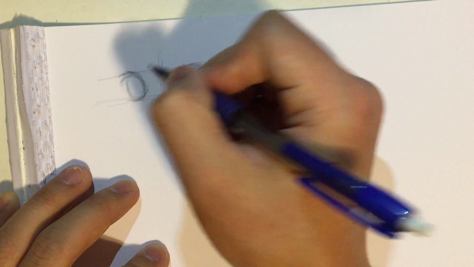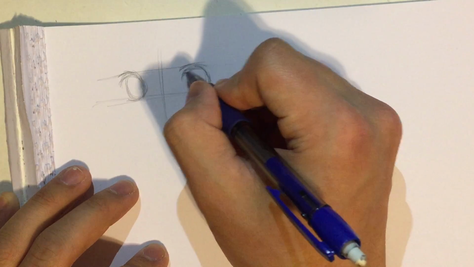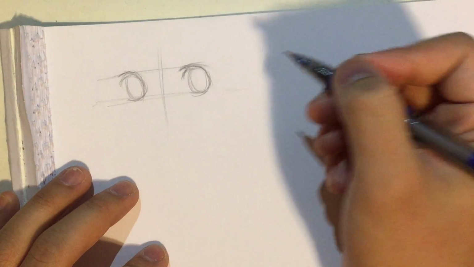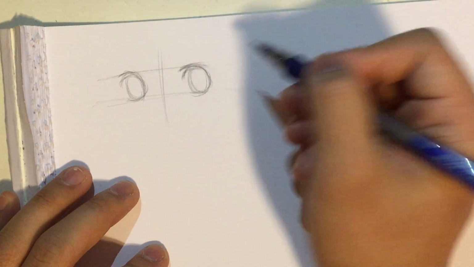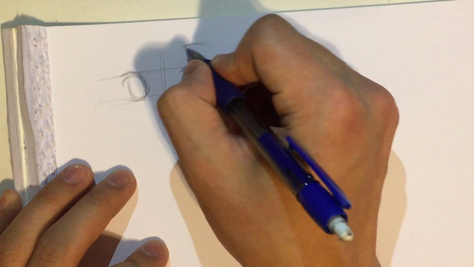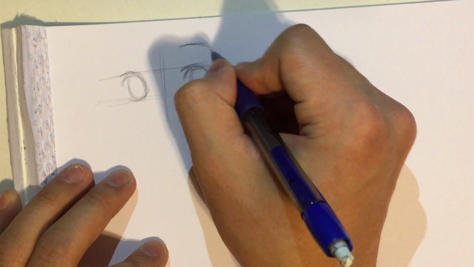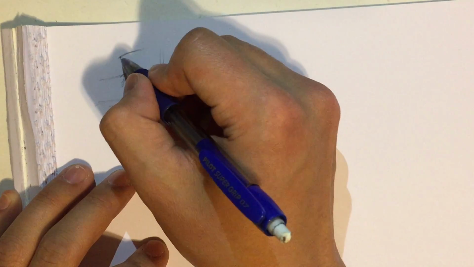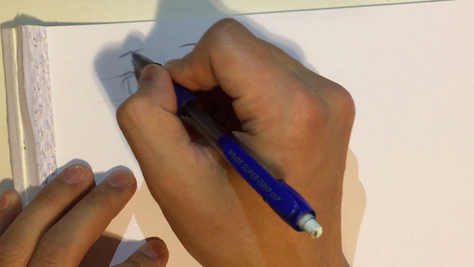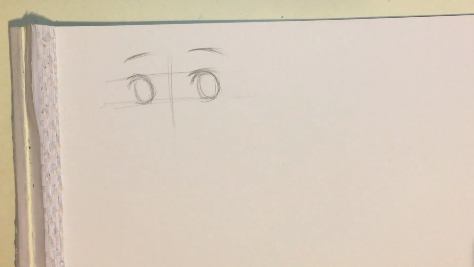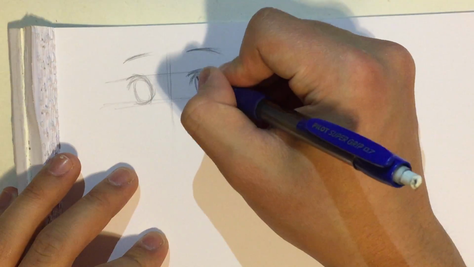Both of them are going to be on the same side, and most of the time they're just connected with the eyelashes or eyelid or whatever you call it. And then for the eyebrow, it's going to follow this shape a little bit, curving down to the side, and of course this one is going to be symmetrical, so it's going to be curving down this way. So it looks pretty okay, pretty normal, nothing special.